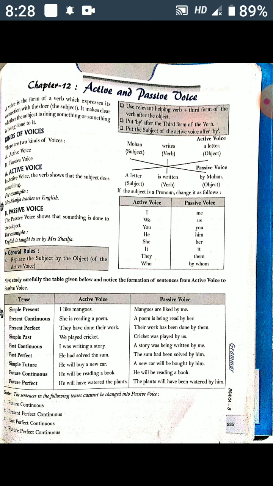Now we'll go through the table and notice the formation of sentences from active to passive voice. In simple present, what is there? I like mangoes. Mangoes are liked by me. In simple past, we played cricket. Cricket was played by us. Today we'll do simple present, simple past, simple future, and these three will do. Okay, so I am telling you the sentence from this only. Simple past, we played cricket. Cricket was played by us.